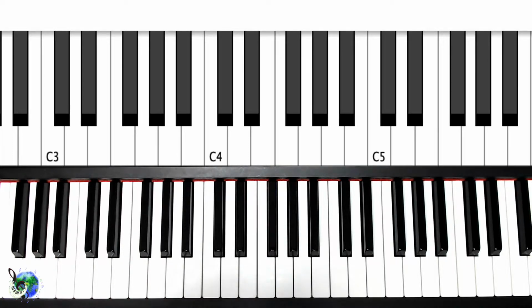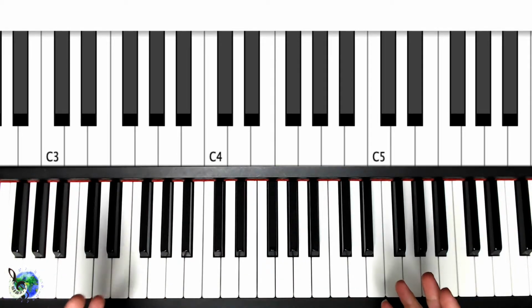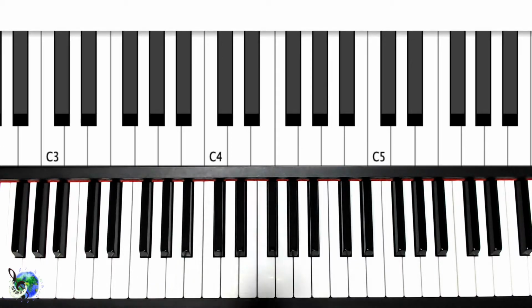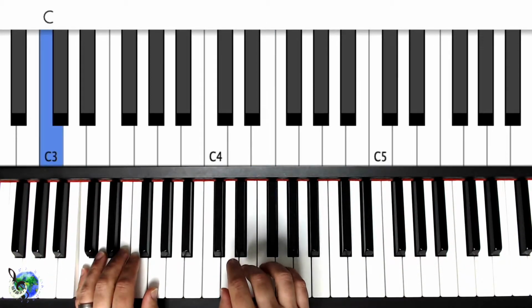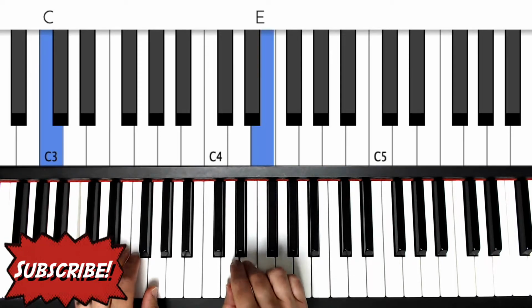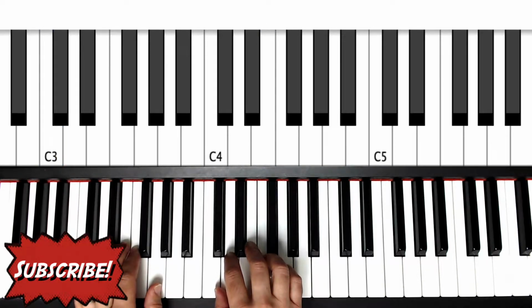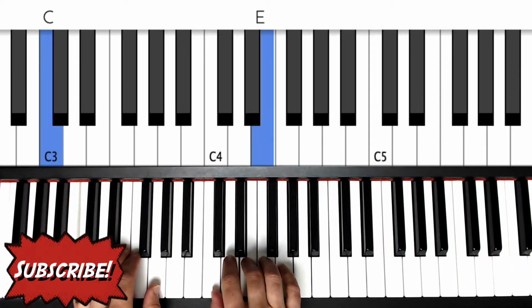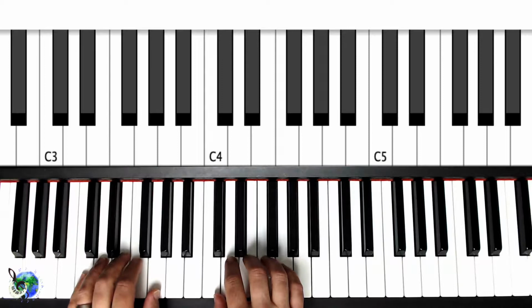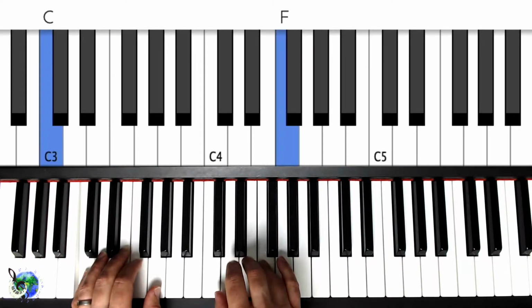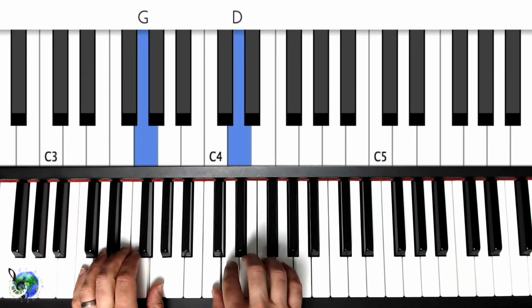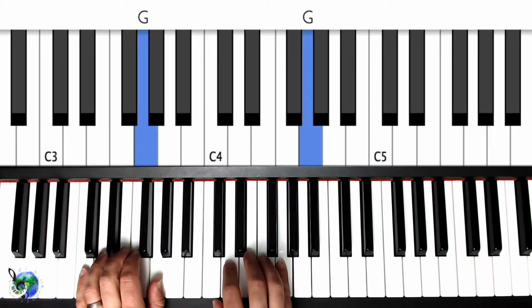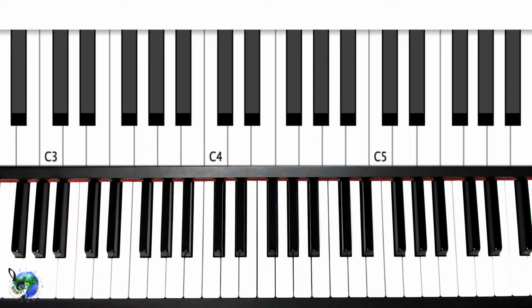So that section that I just played, I call that section 1. And within section 1, there are actually 4 mini sections. So the first mini section would be, the second mini section would be, the third mini section is, and the fourth mini section is, so that's what we covered in video 1.